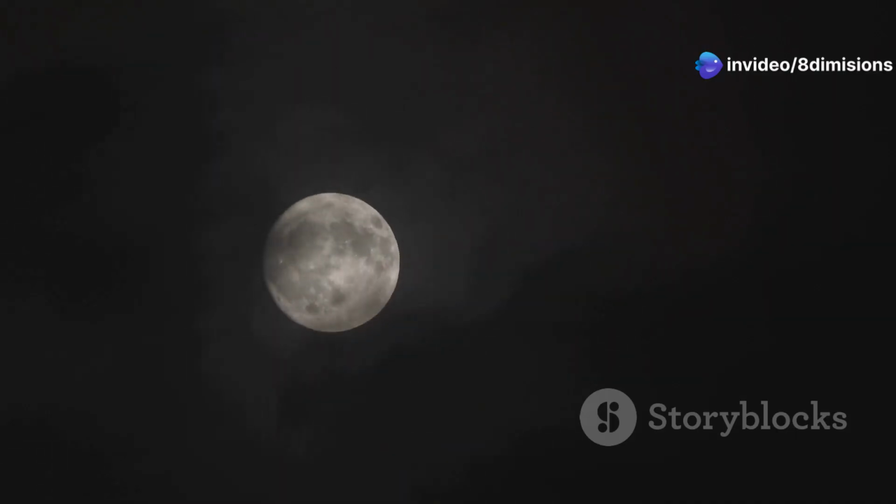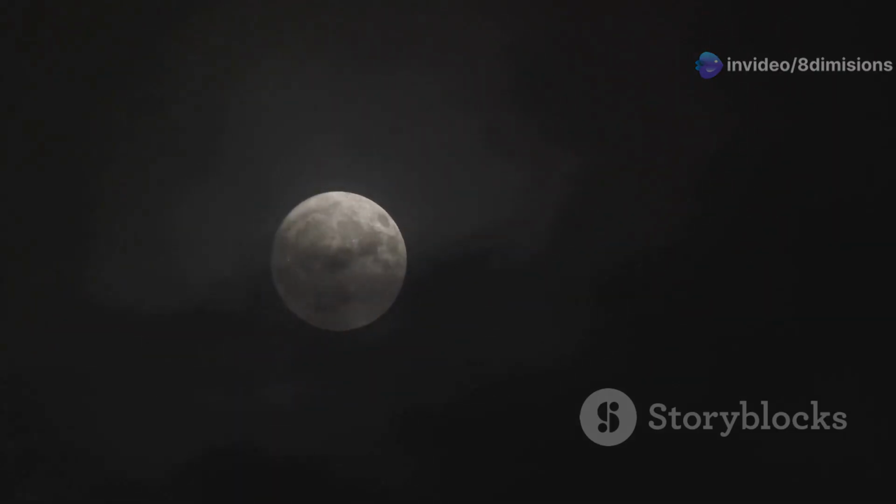Then, the illuminated portion gradually decreases, passing through the waning gibbous, last quarter, and waning crescent phases until it becomes a new moon again.